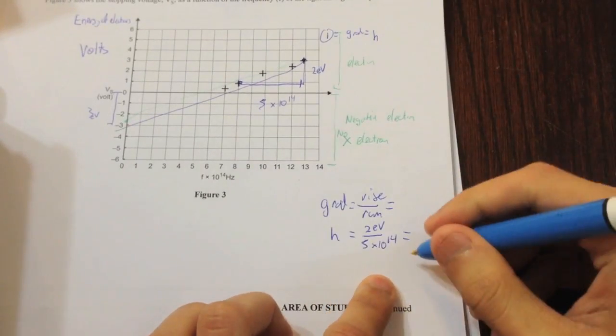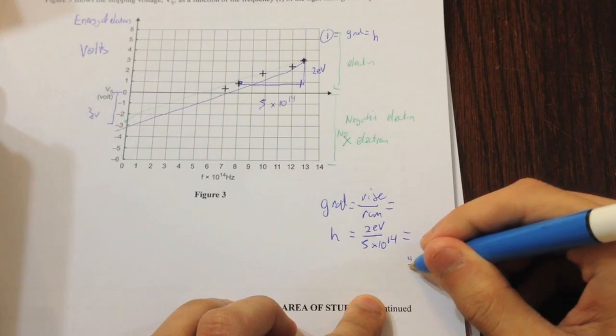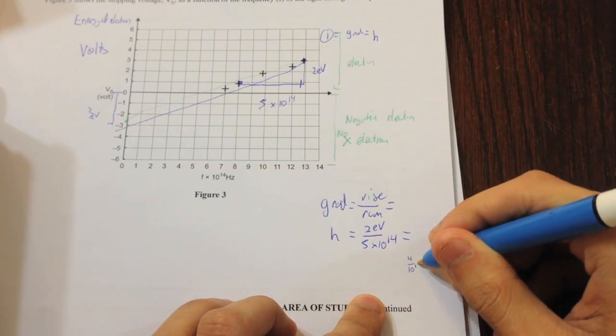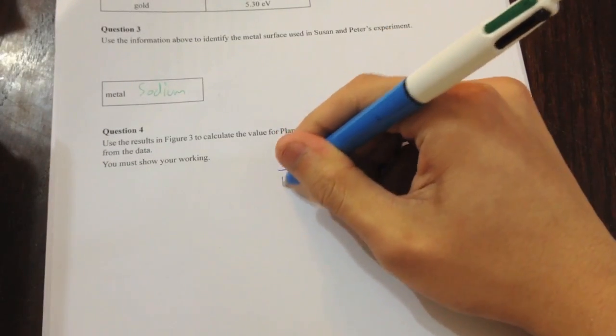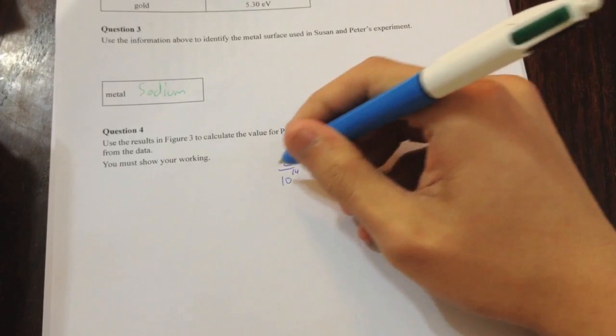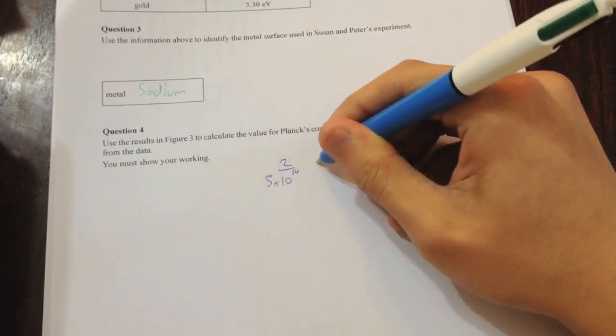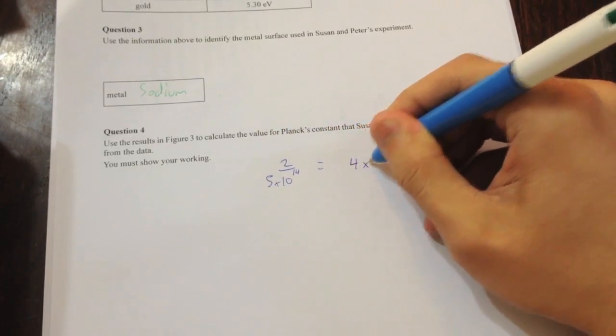2 divided by 5 is like 4 divided by 10. So that would become 2 on 5 times 10 to the 14 equals 4 times 10 to the negative 15.